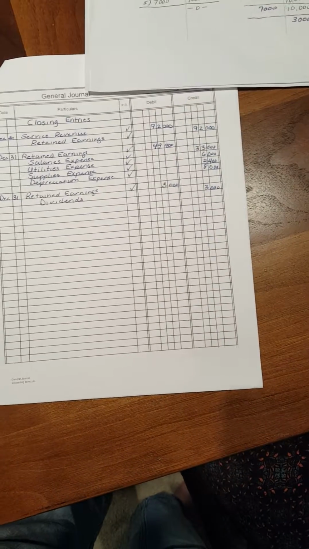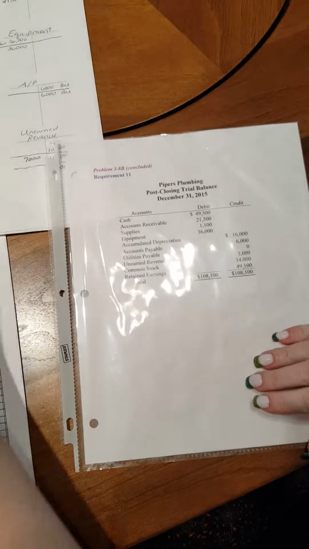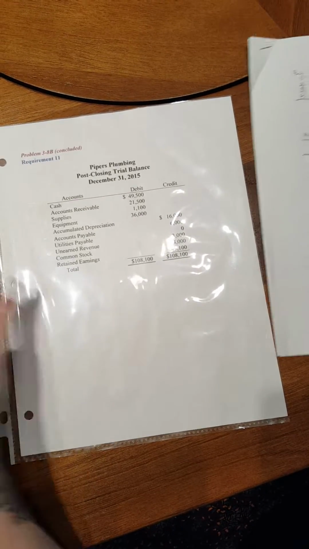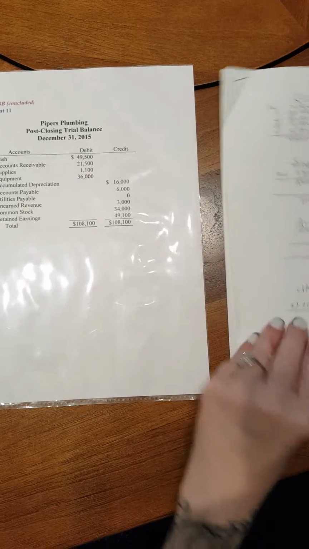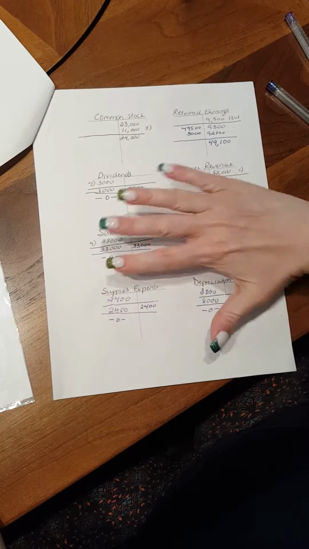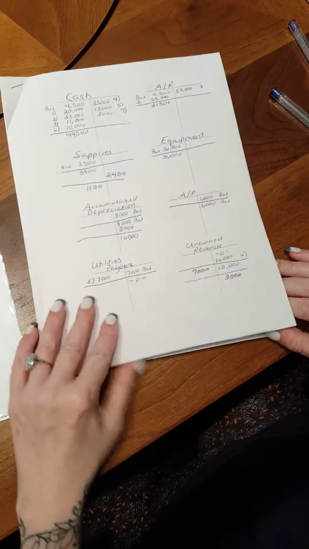So there's one last step, and my fingers are tired, so I'm going to show you the solution. The last step is to do a post-closing trial balance with the account balances, with all of the permanent accounts on them. So I want to go over this with you just quickly for a moment. You'll notice, again, all of the accounts from dividends, service revenue, salaries expense, utilities expense, supplies expense, and depreciation, they are all zeroed out. They won't go on that post-closing trial balance. Only the permanent accounts will. And so you see it's listed here.